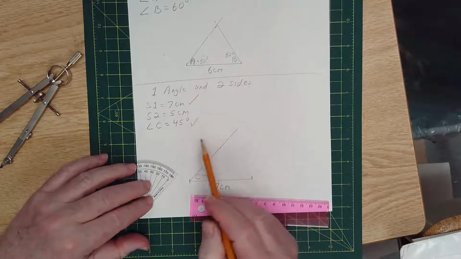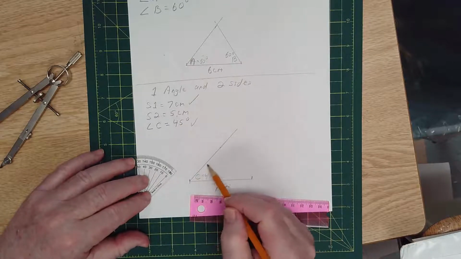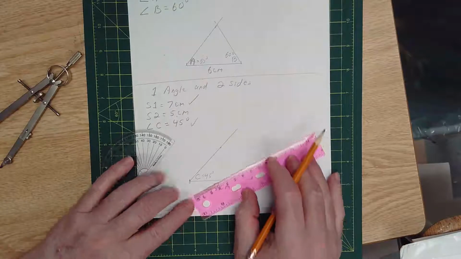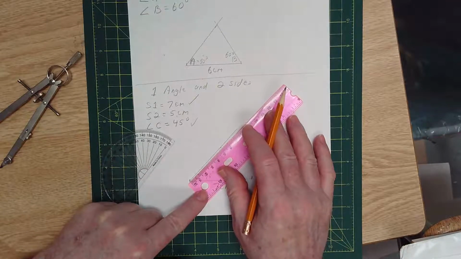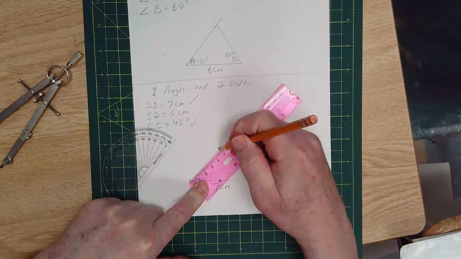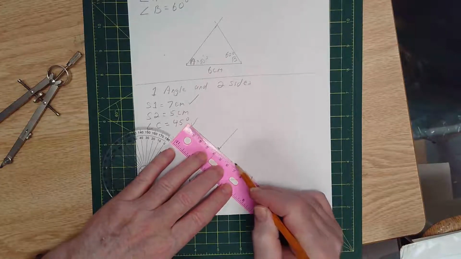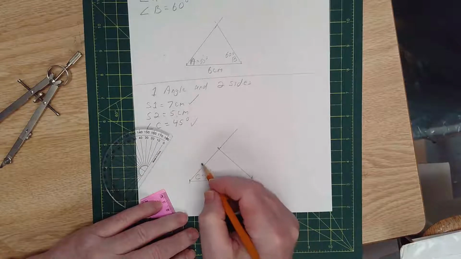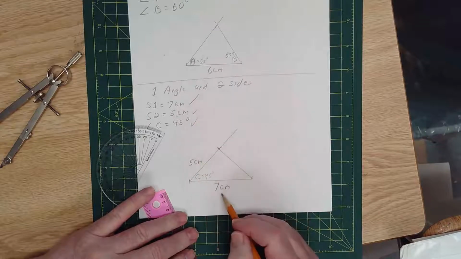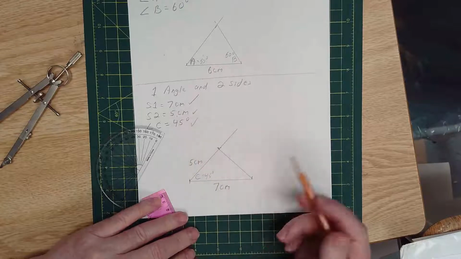Now that's done. Now I know this side is 5 centimeters. This one's 7, so I just measure along here 5 centimeters, because I know that one of the sides is 5 centimeters. So I'll go from here like this, and now I just join these two lines together like that. So I have my 5 centimeter side here, my 7 centimeter side here, and my 45 degree angle here. So I've used all three to make my triangle.